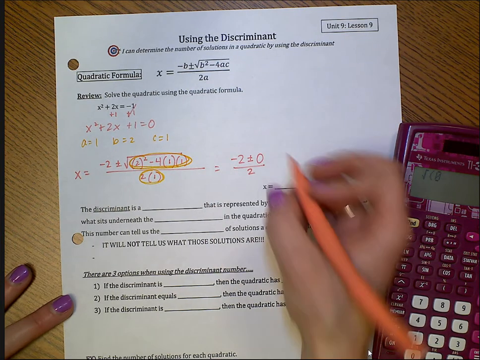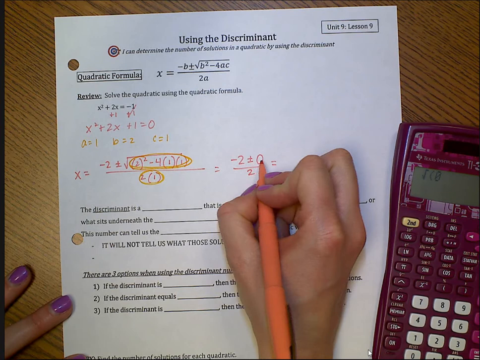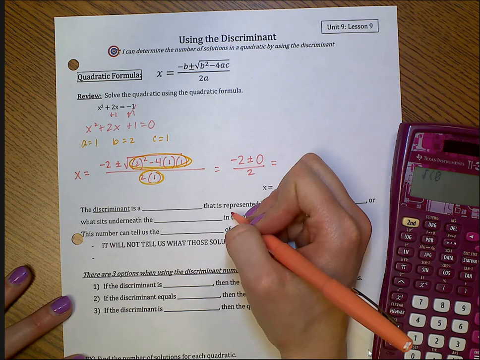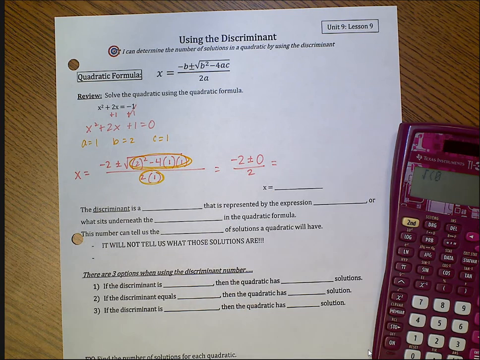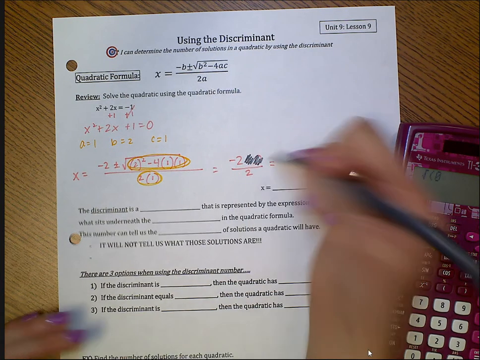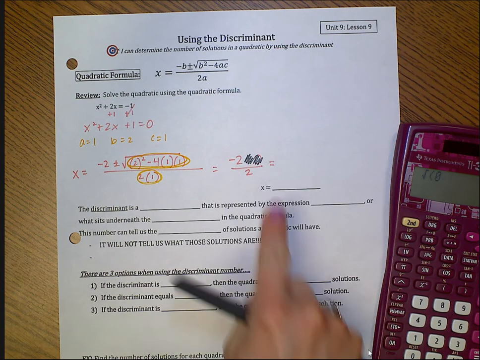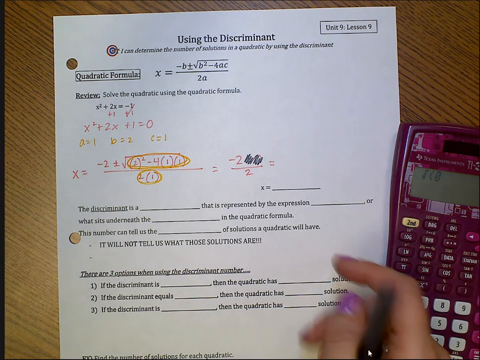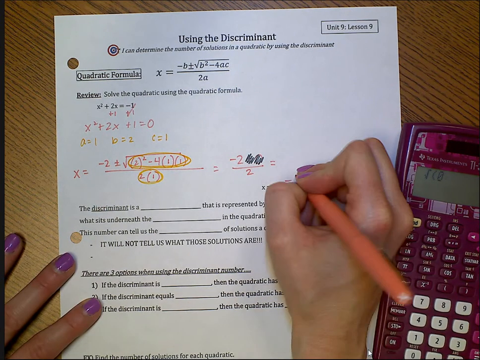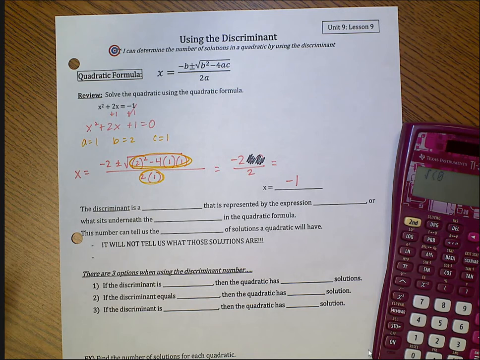Okay. If I add 0 to something, it doesn't change it. If I subtract 0 from something, it doesn't change it. So really, I don't even need to write plus or minus 0 because that's going to do nothing. So I'm going to cross it off, and I can see that I really only have one answer. Negative 2 divided by 2 is just negative 1. So that's my only answer. I solved it for x.